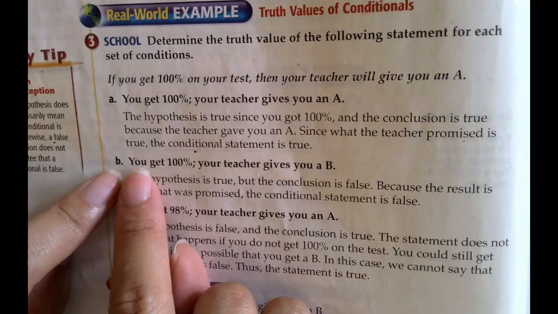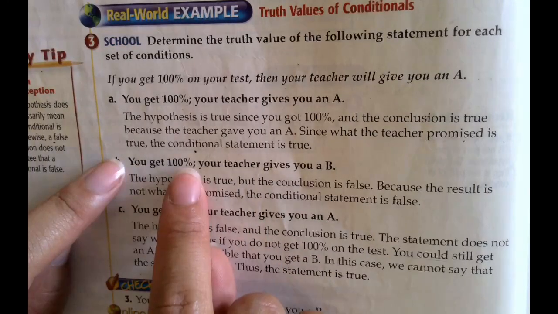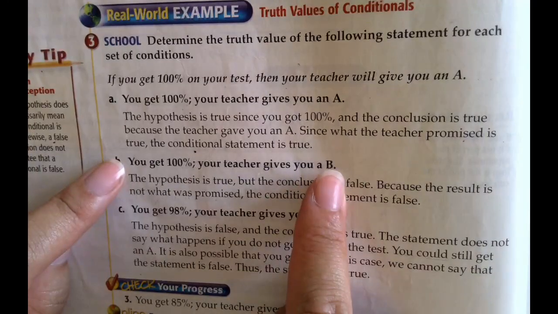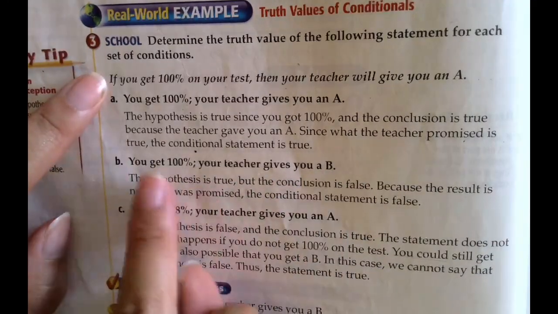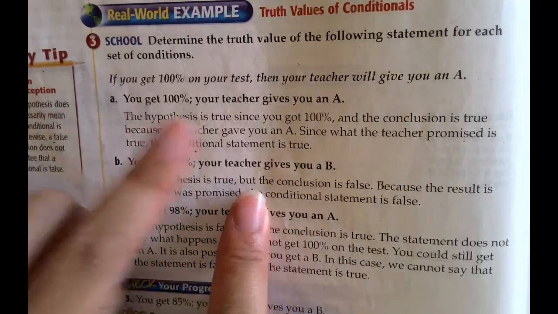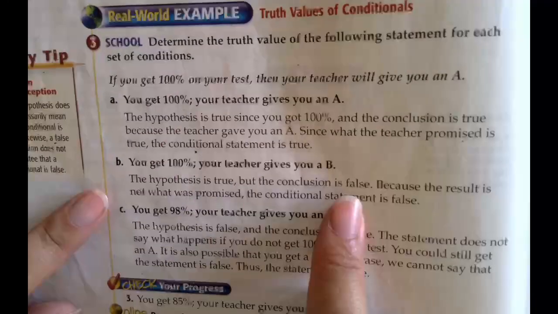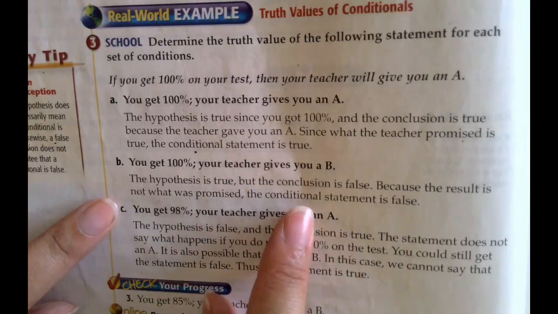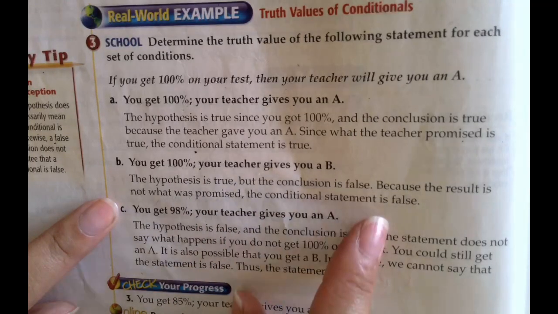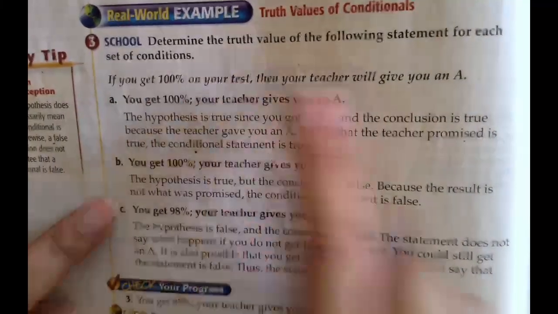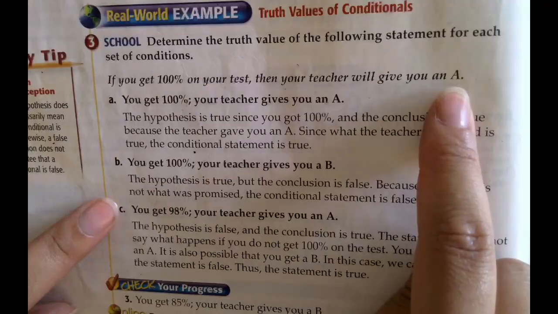Here, this one, it says you get 100%. Your teacher gives you a B. The hypothesis is true, right? That you got the 100%. However, the conclusion part of your teacher giving you an A is false because the result is not what was promised. The conditional statement is false, right? Because this isn't what happened. You got the 100%, but you still got a B instead of an A.